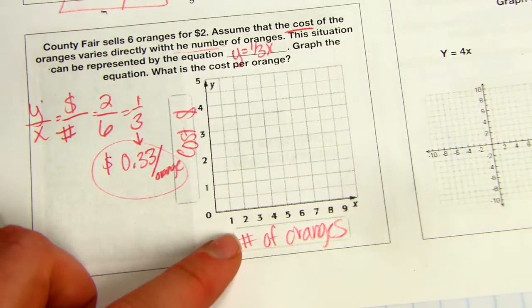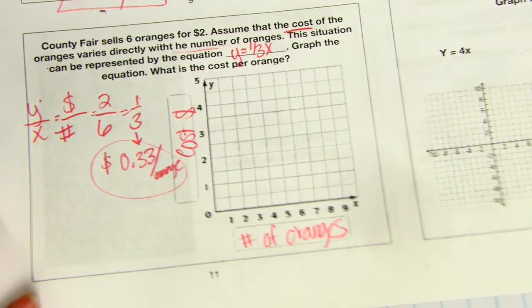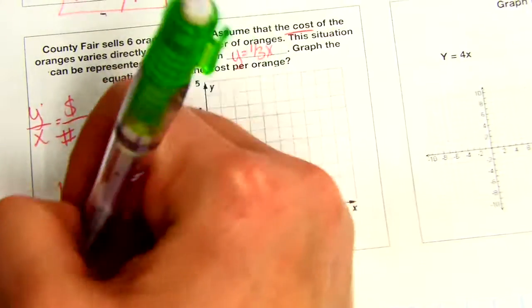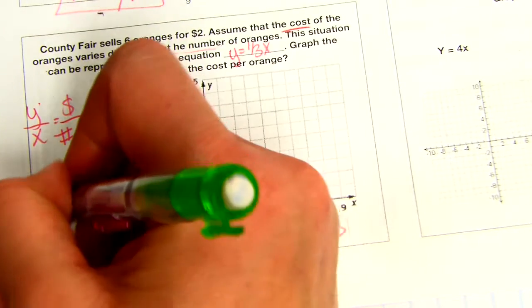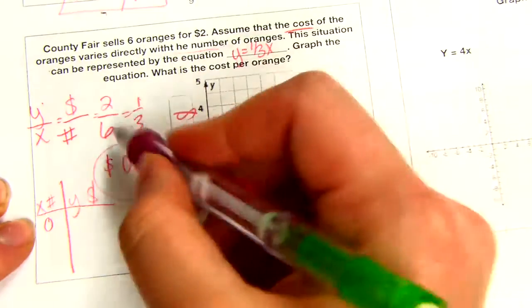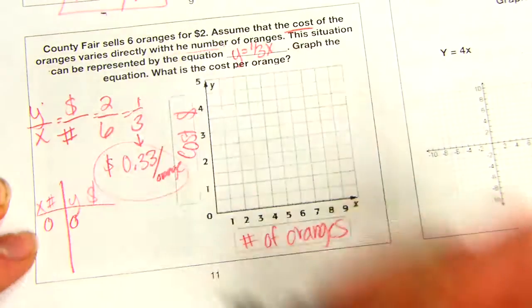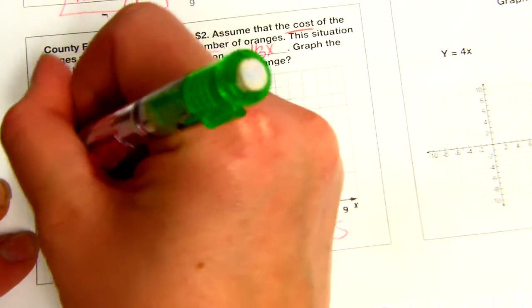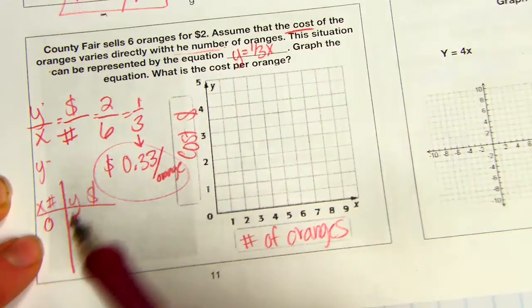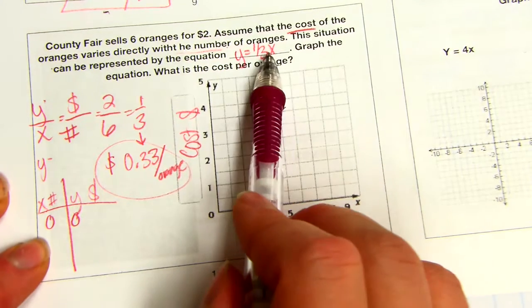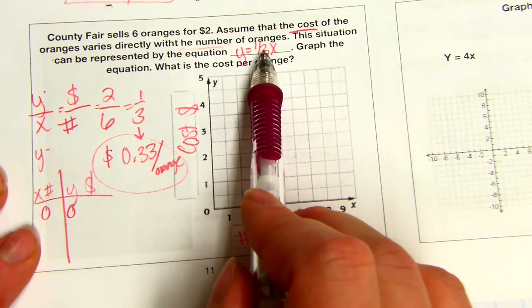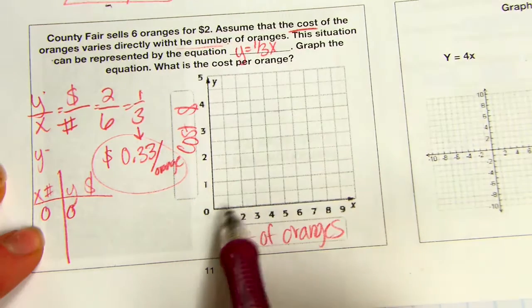So 1 orange, we can make a t-chart here. x being the number of oranges, y being the dollars. If I want 0 oranges, I'm going to have $0 to pay. We could also write this as the equation up there, 0, 0. If I want 1, I would get 1/3 of a dollar or 33 cents. That's really hard to graph.